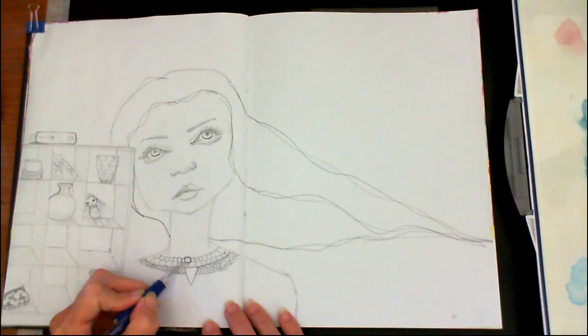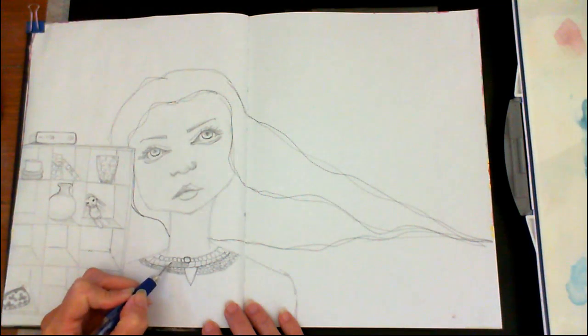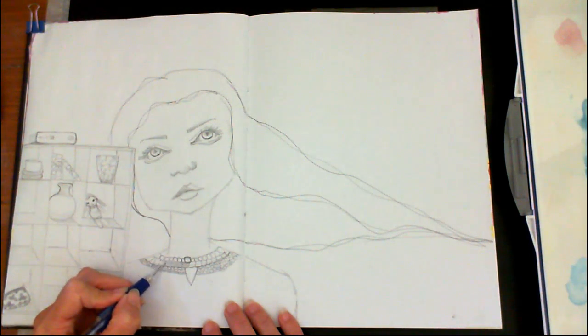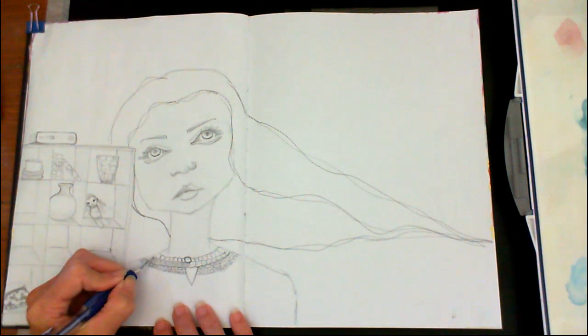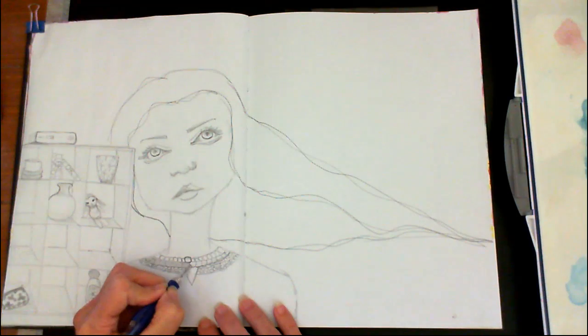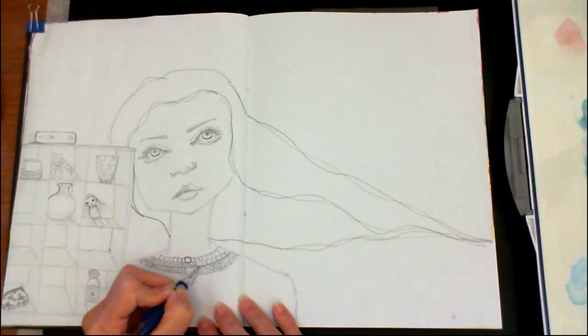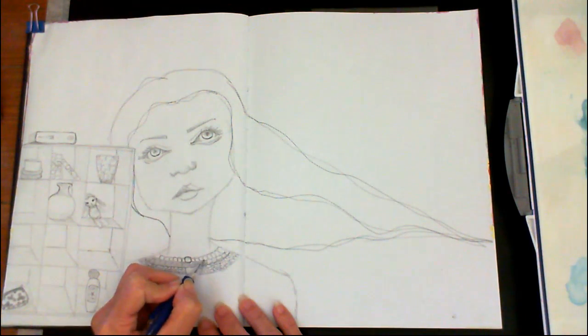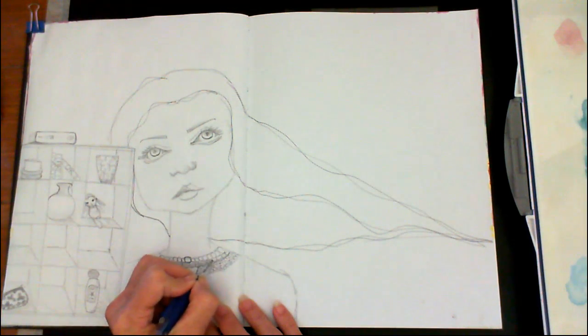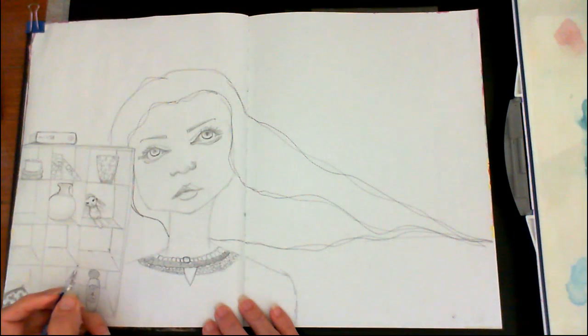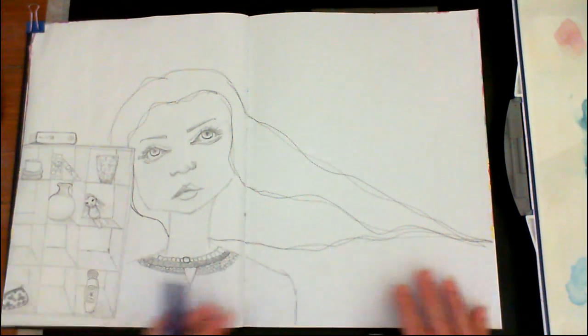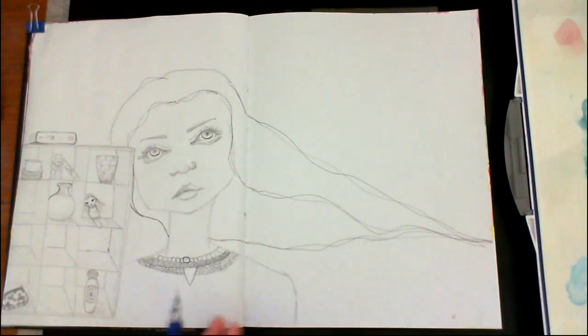I'm going for a little bit of balance in here, so I'm giving a little bit of a different value to some of these little strands of beads, which will help to make it more interesting than if I leave it as just a raw sketch. Okay, so the next thing I feel like I want to do is add a little bit of mixed media to it.